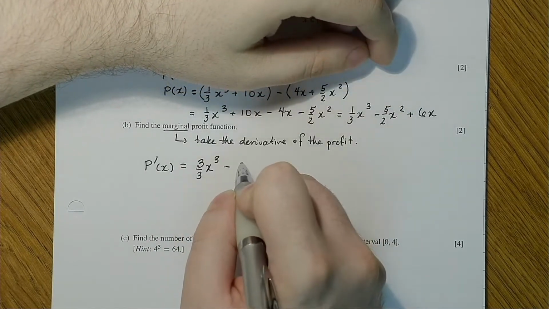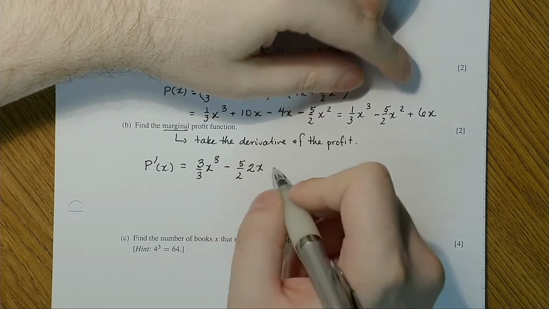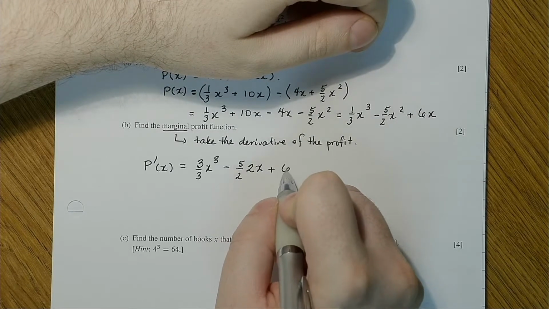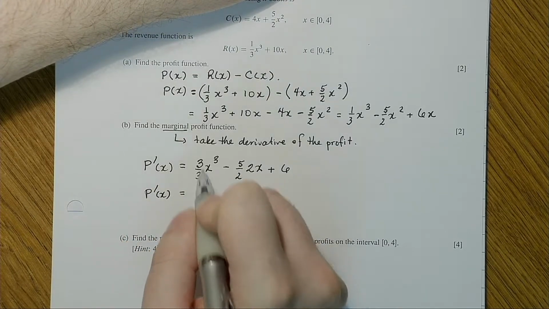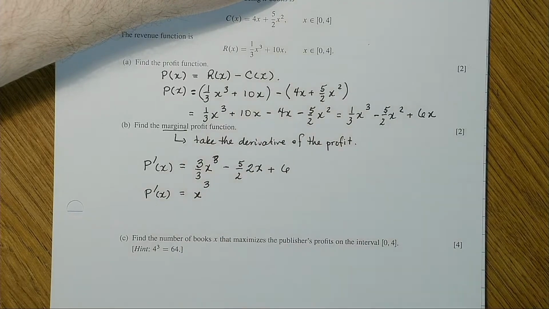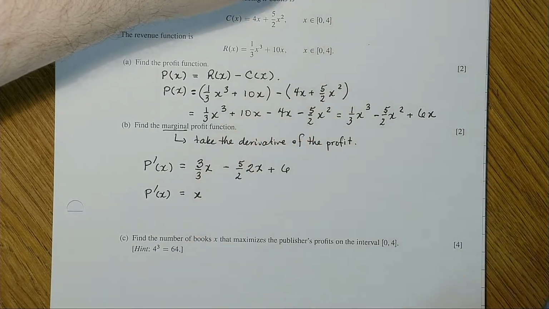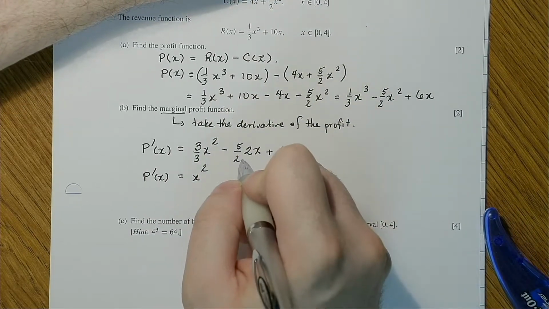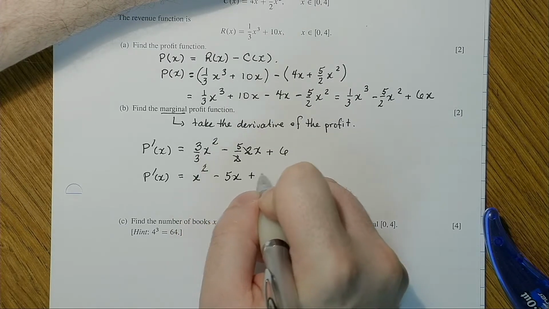I have 5 halves, so the 2 comes down in front, so 2 times x, and I still have the 6x, so the derivative of 6x is just 6. And what I'm left with, 3/3 is just 1, so it's x squared, and then I'm left with the 5x plus 6.